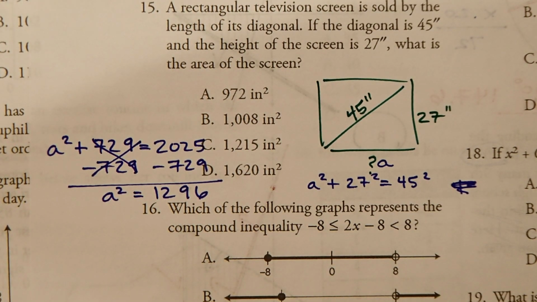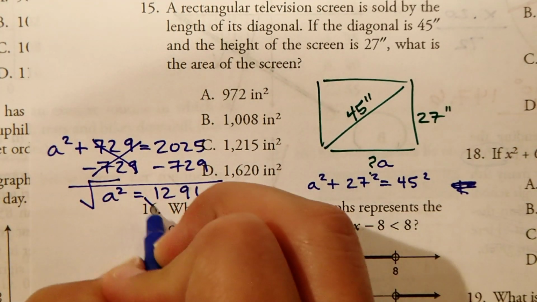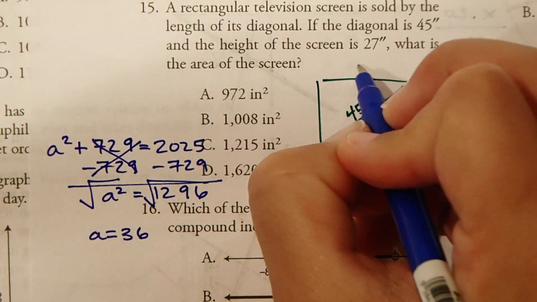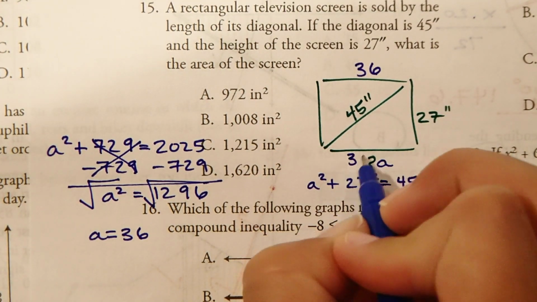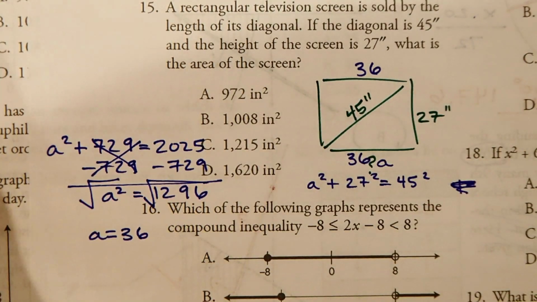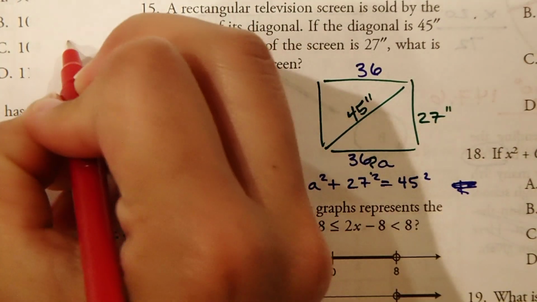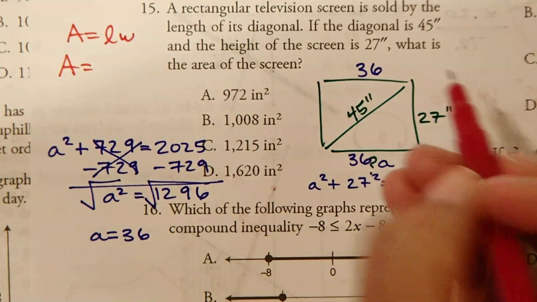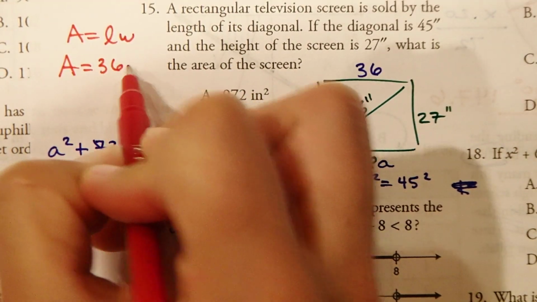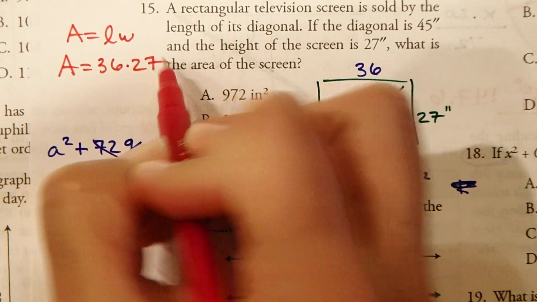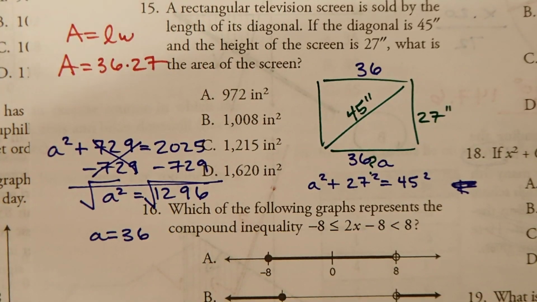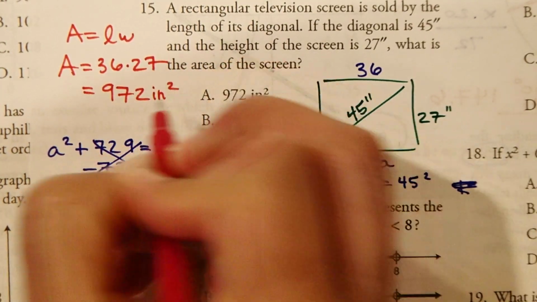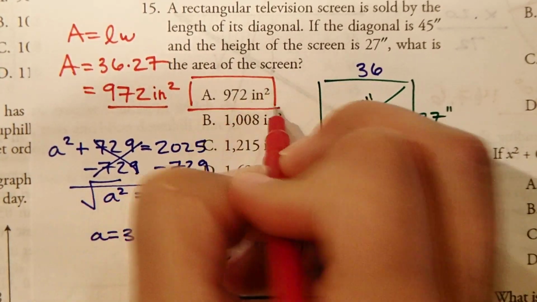it's a perfect square, and it is. So we take the square root, A equals 36. So this length is going to be 36. So in order to find the area, that's length times width. So the area of this television screen is going to be 36 times 27. So 36 times 27 equals 972 inches squared. So our answer is going to be A.